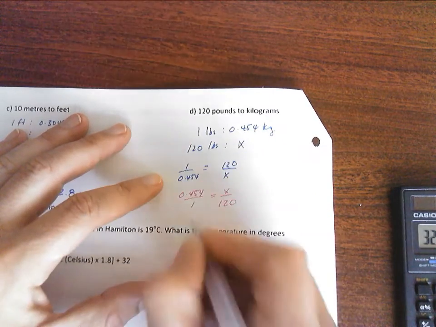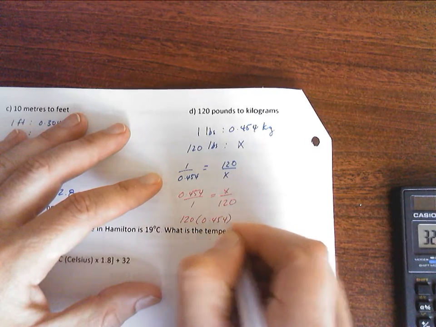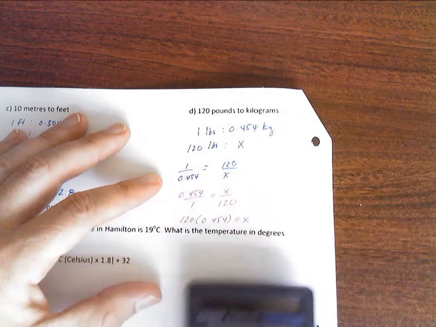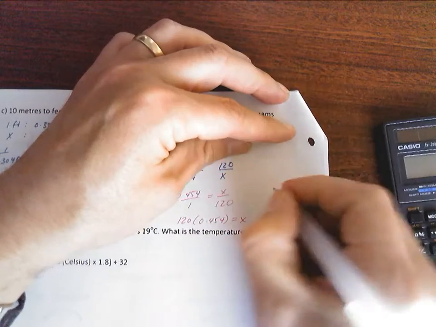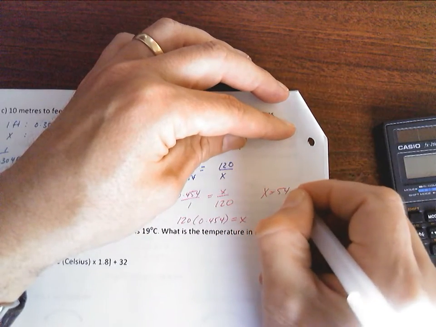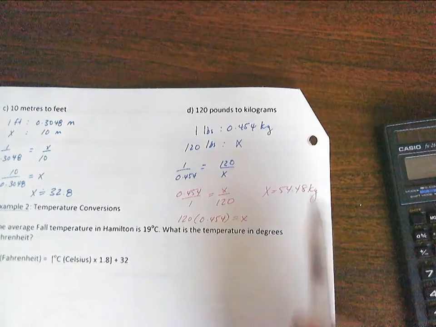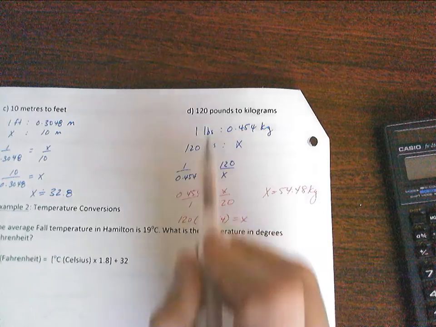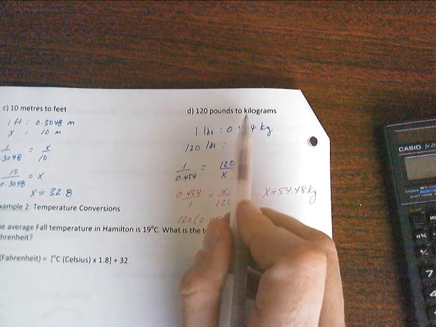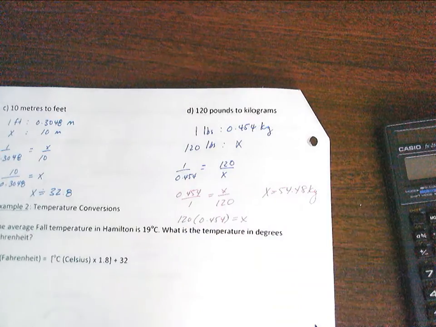I'm going to cross multiply. And we're going to have 120 times 0.454, which is 54.48 kilograms. Now let's think about that for a minute. We know that a kilogram is larger than a pound, so that means if I have 120 pounds converting into something larger, I should have a smaller number of them, and I do.